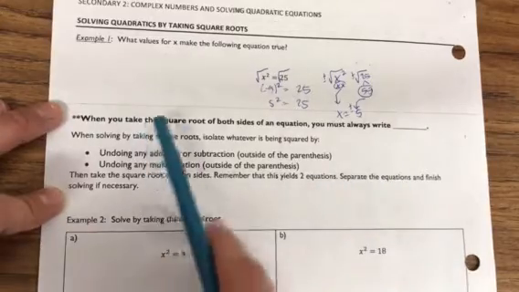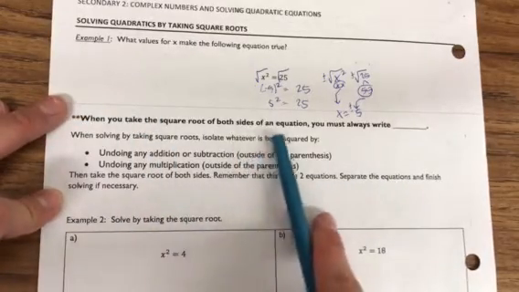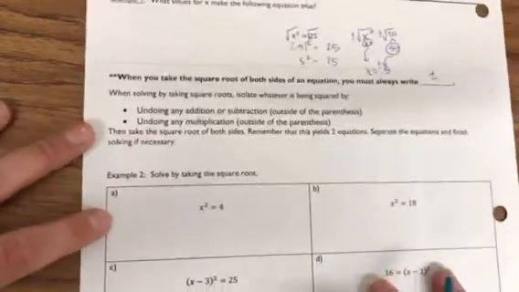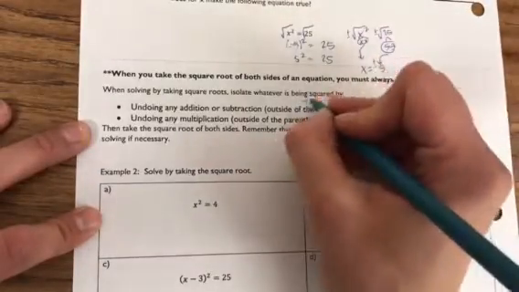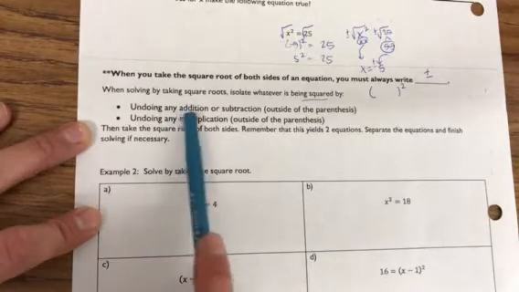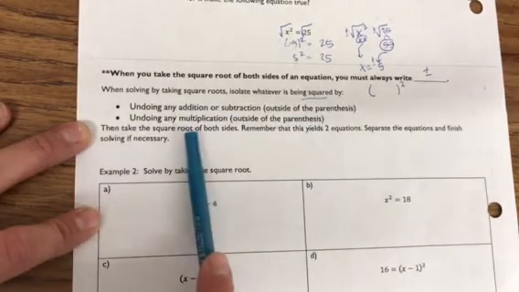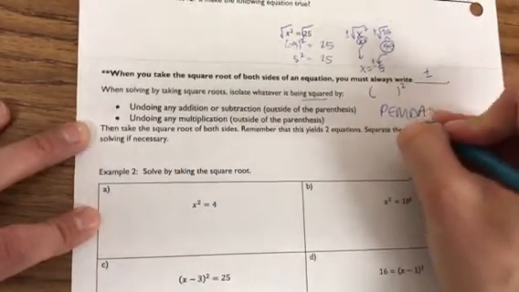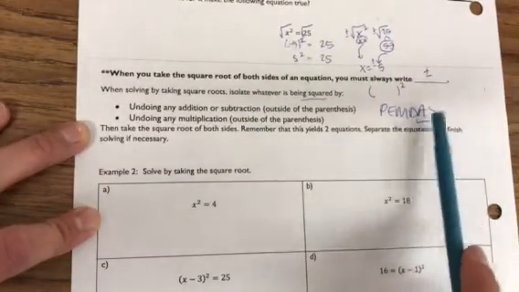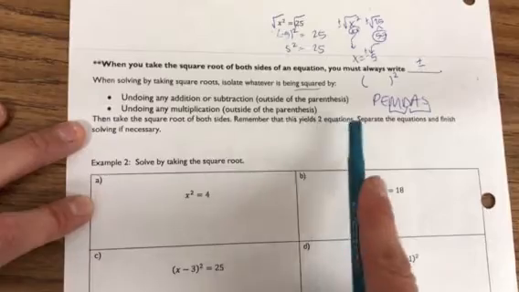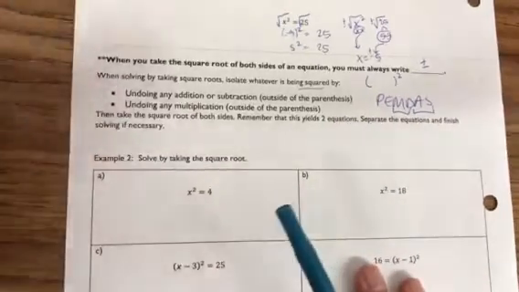So right here, when you take the square root of both sides of an equation, you must always write plus or minus. What you want to do is isolate whatever is being squared. You're going to do the order of operations backwards. You undo any adding or subtracting first, and then you undo any multiplying, because remember, you have PEMDAS. When you're solving, you undo add, subtract first, then multiply and divide. And then you're going to take the square root of both sides. This will have two equations because we got the plus or the minus. Then you finish solving for the variable if you need to.